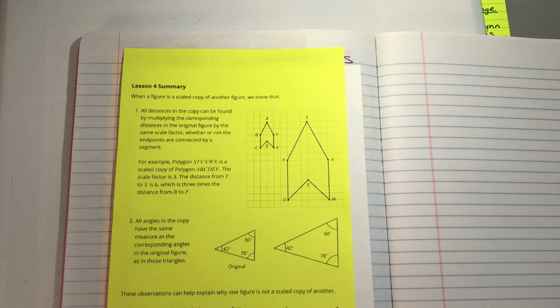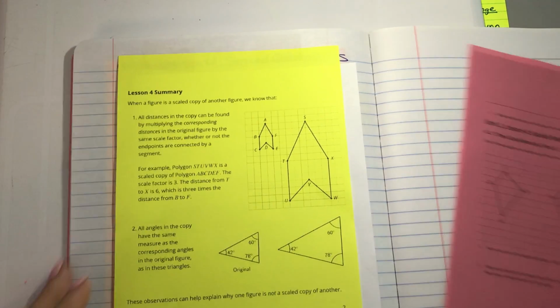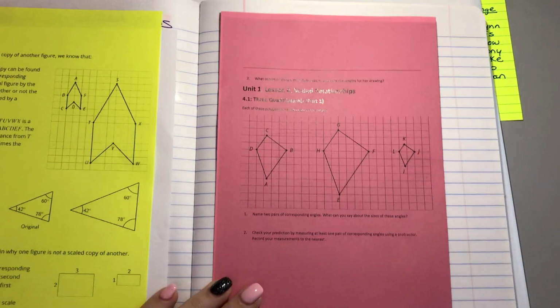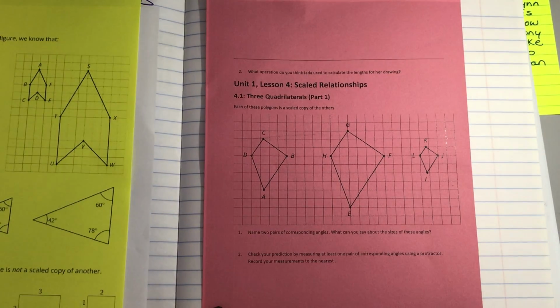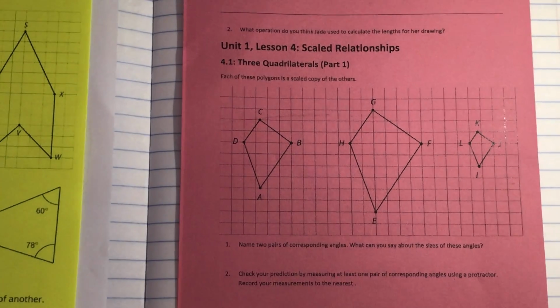So pull down first, and then we're gonna start the lesson paper. And then we'll probably end up having to finish lesson 4 on Monday because of testing this morning. And lesson 4 is double-sided. So just make sure when you fold it, it says 4.1 on the front. So this is the side you want first.